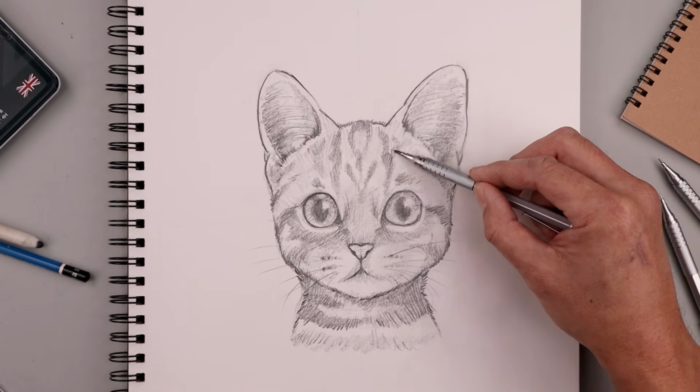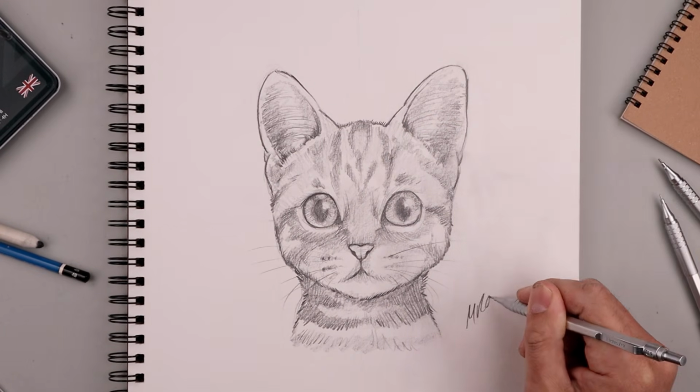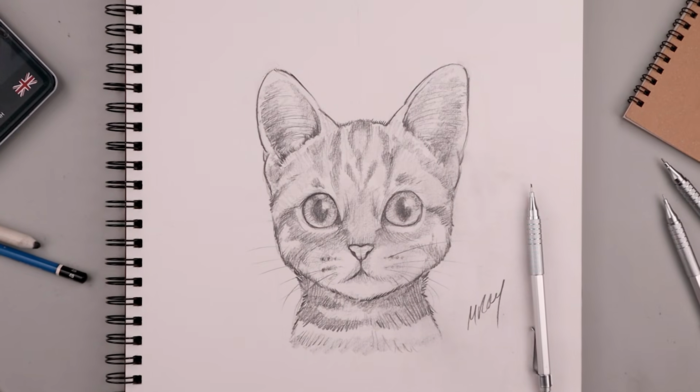Now I'm going to finish off by softening my shadows and detail, and always be sure to sign my artwork, and that's pretty much it. There's a sketch illustration of a house cat.